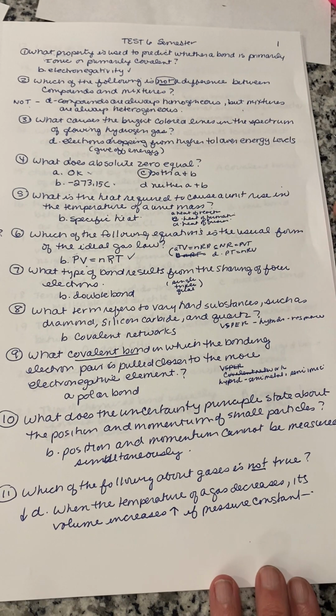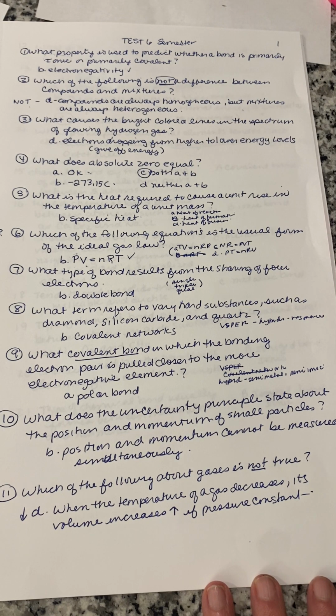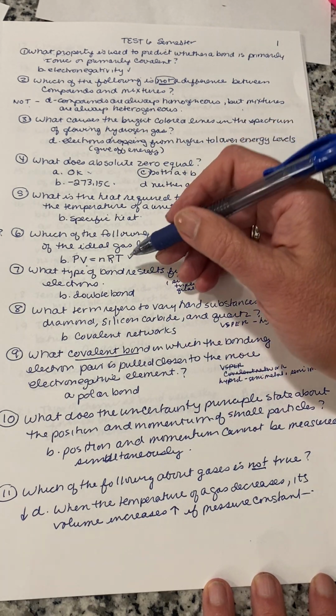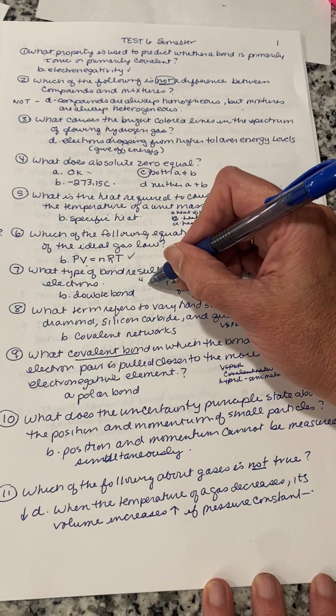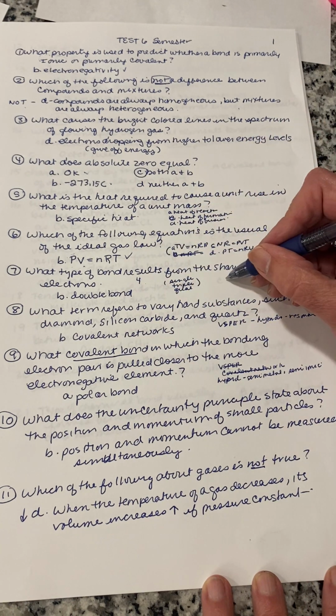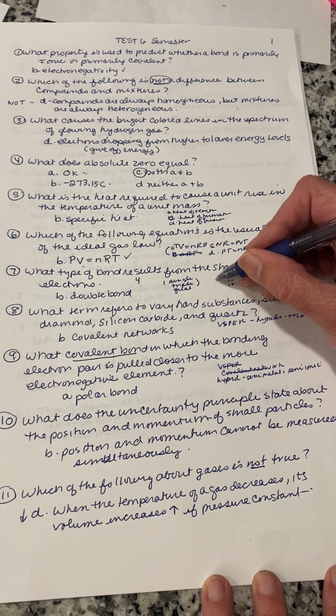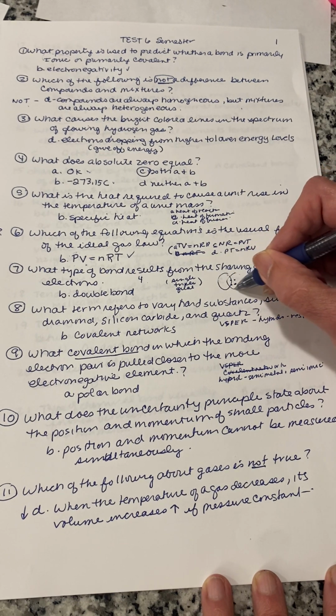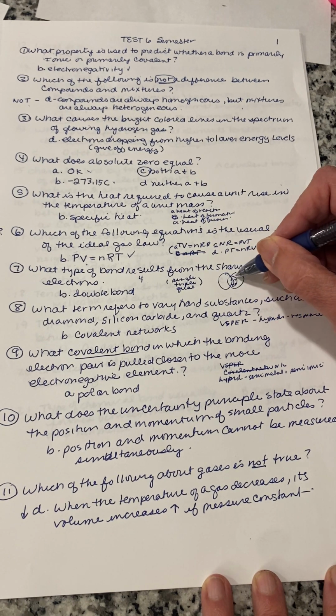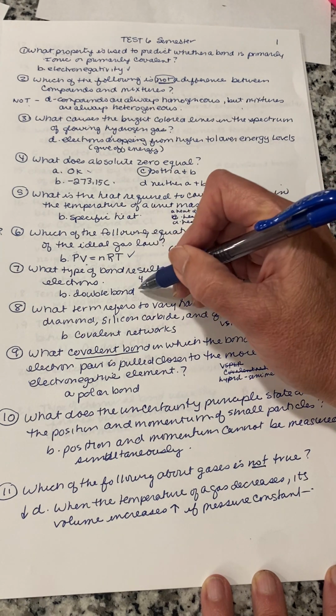What type of bond results from the sharing of 4 electrons? So if you have 4 electrons, you're sharing those 4 electrons, basically, like 1, 2, 3, 4. In the midst of this, they're sharing it. They're going to share it. That's going to be a double bond.